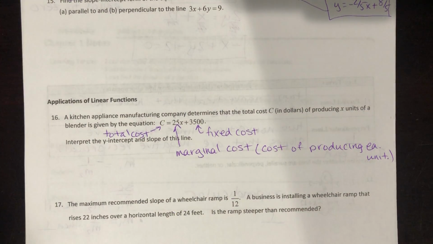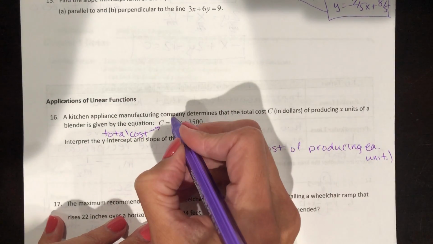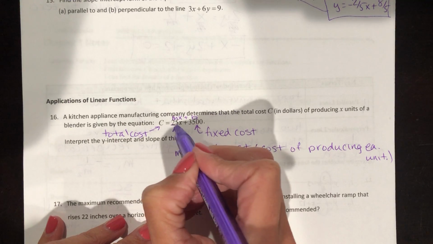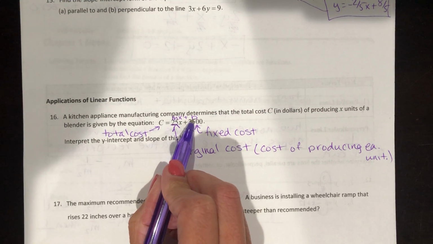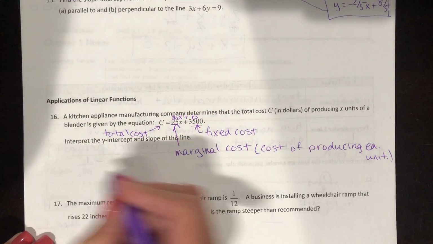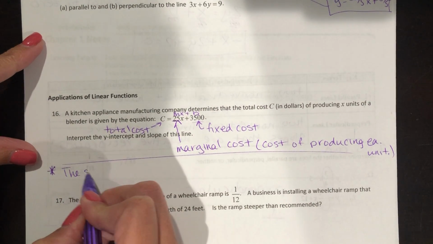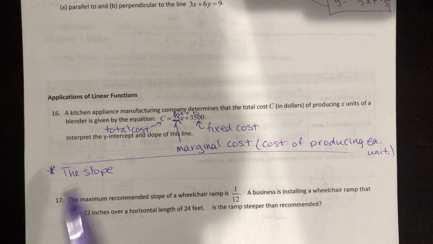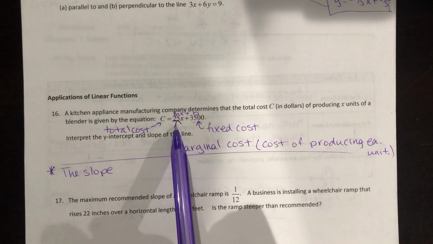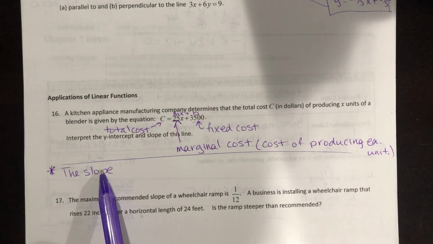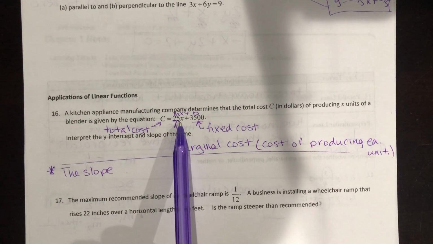So what does this all mean? Interpret the y-intercept and the slope. So if I'm looking at the form mx plus b, the 25 is the slope and the 3,500 is the y-intercept. So the slope tells me, this is my answer, I'm not going to write this all out, but the slope tells me that it's going to cost $25 to produce each unit.